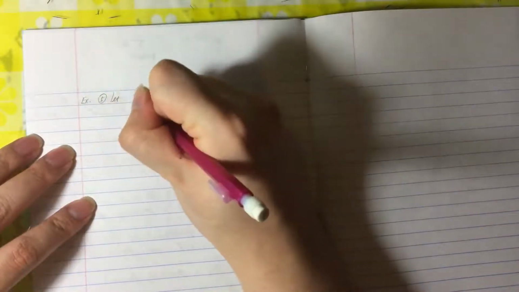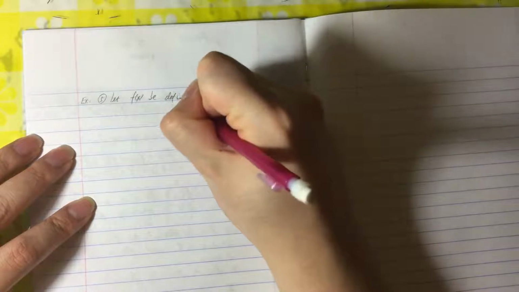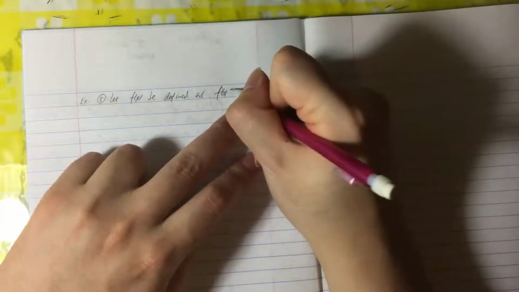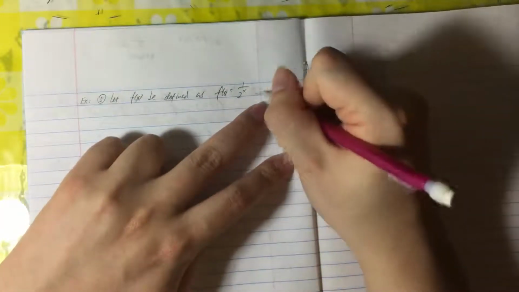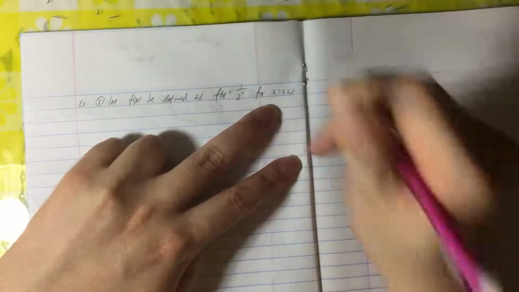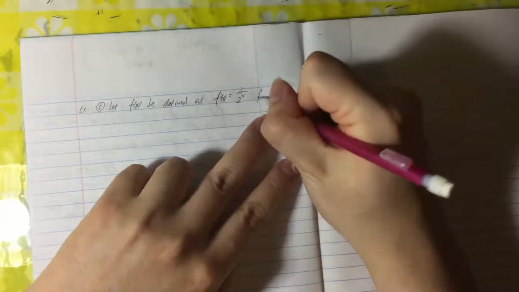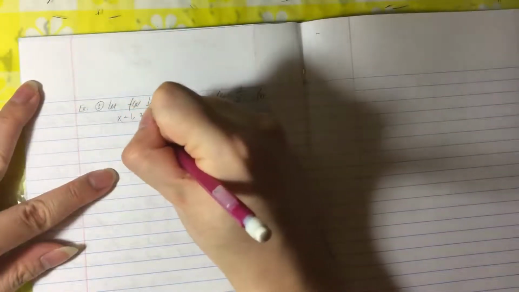Next example. Let f of x be defined as f of x equal to 1 over 2 to the power x, for x equal to 1, 2, 3, and so on. Is f of x a probability function?